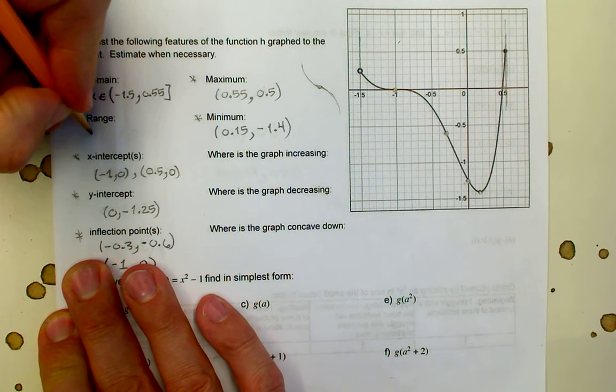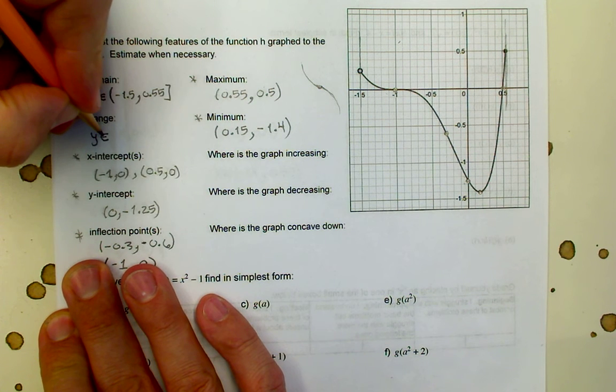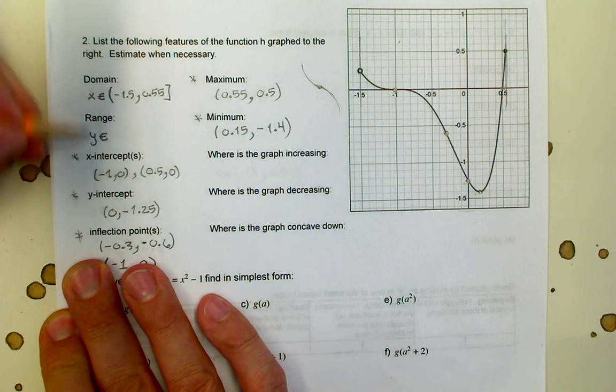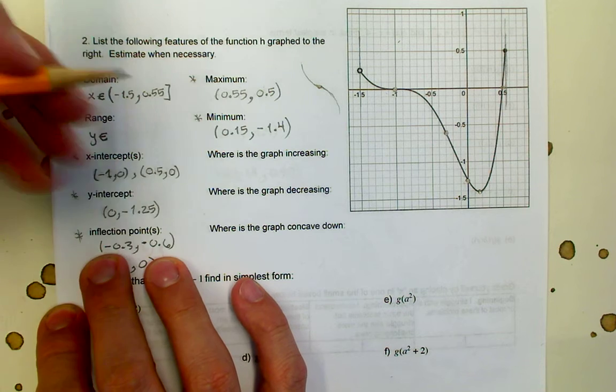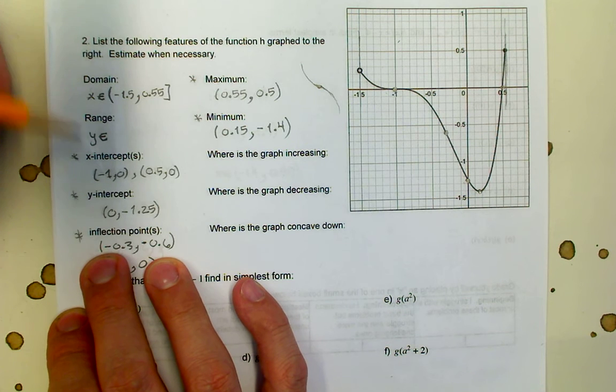And for the range, I'm just going to use y. And this is a little bit new. We haven't talked about using the x and the y in this case when we use interval notation, but it's helpful in order to make sure we know what variable we're talking about.